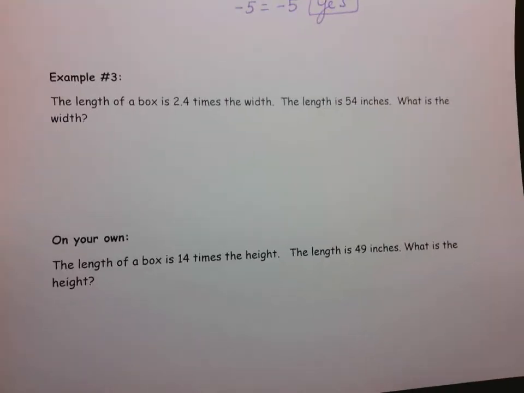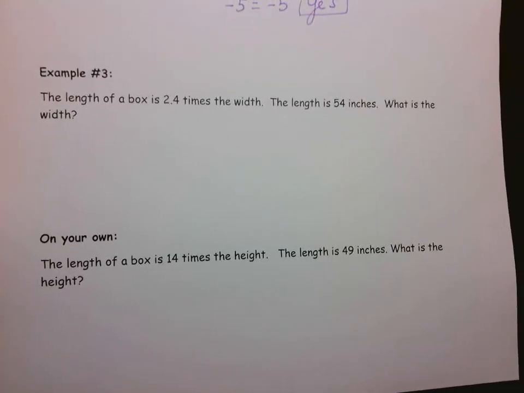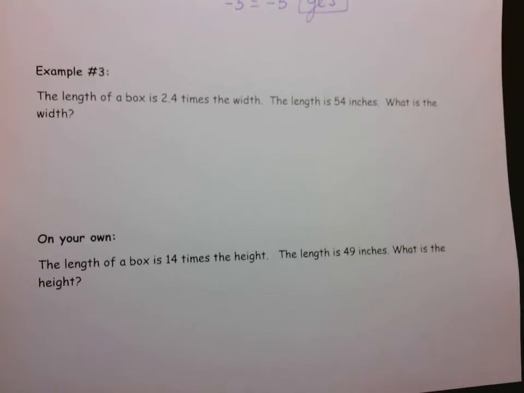Okay, now let's go ahead and write some equations. The length of a box is 2.4 times the width. The length is 54 inches, and so what is the width? Whenever you have these types of problems, read it all the way through first, and then go back and write down what it's saying line by line.